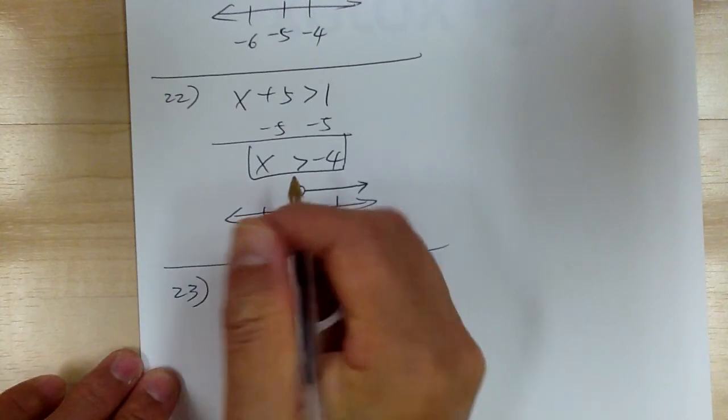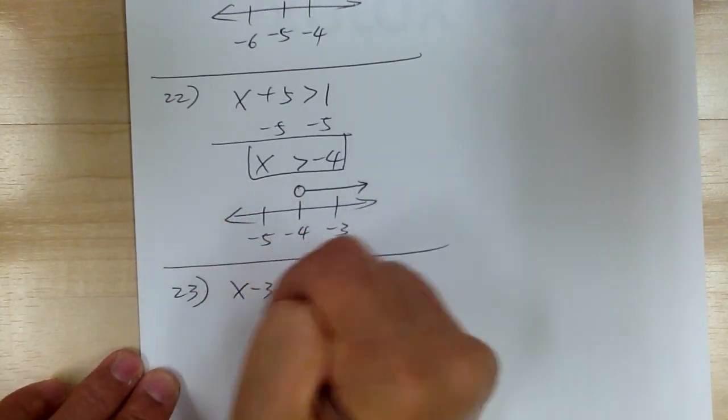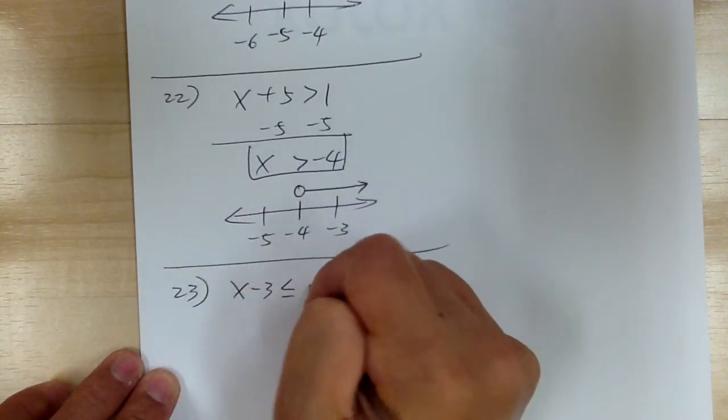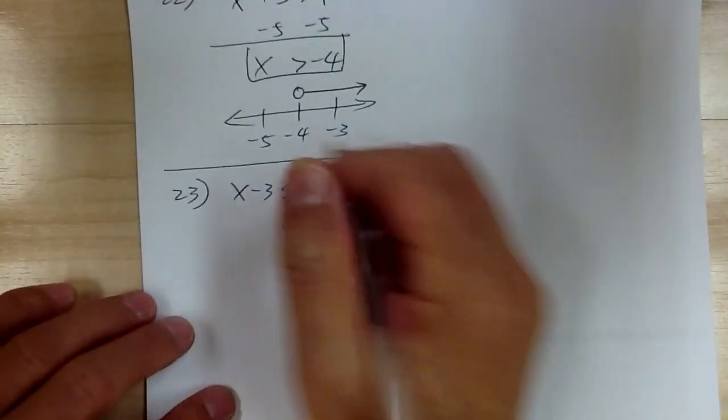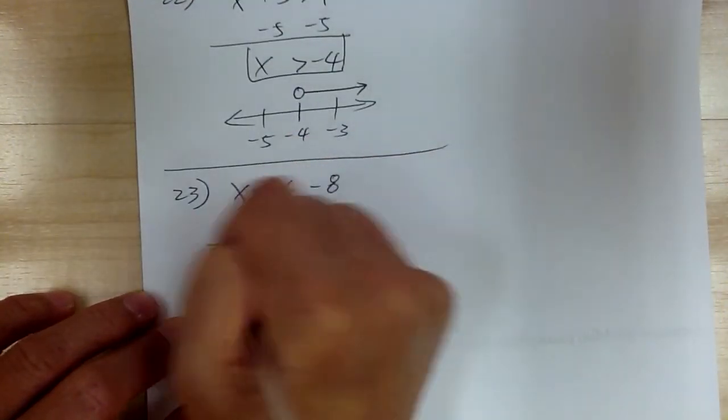Okay, let's go to 23. You have x minus 3 is less than or equal to negative 8. So in this case, you have to plus 3 on both sides.